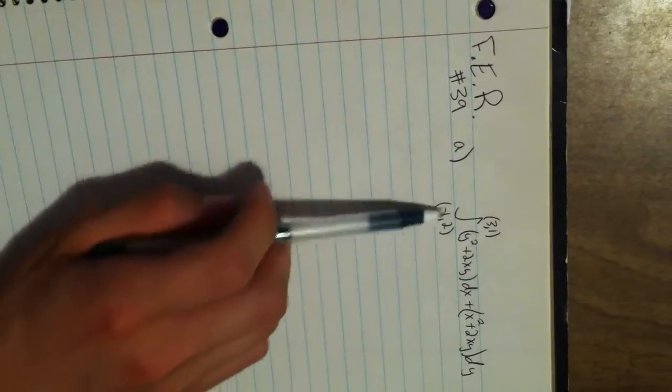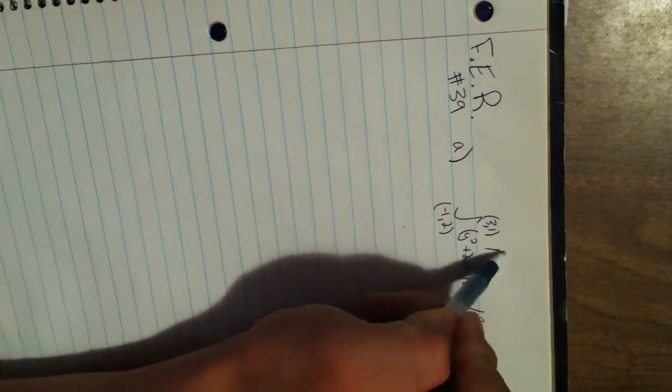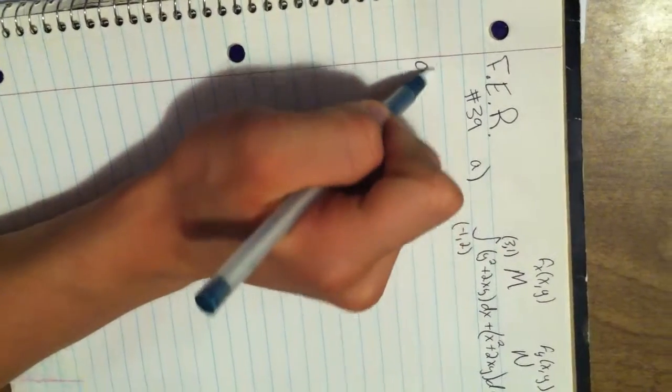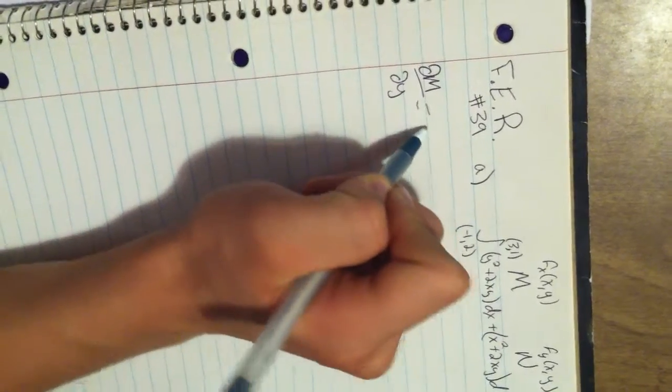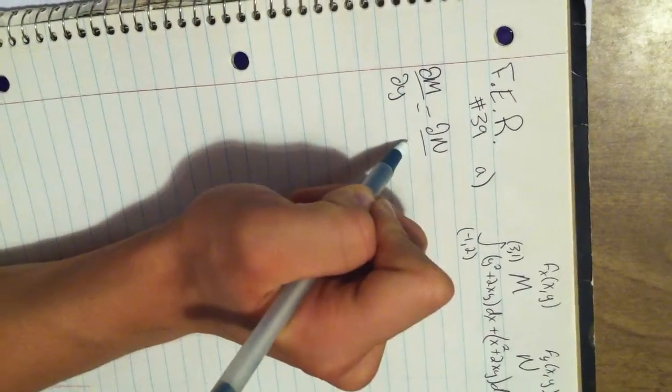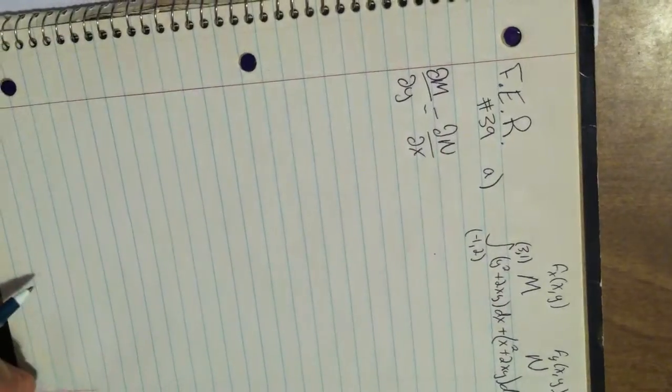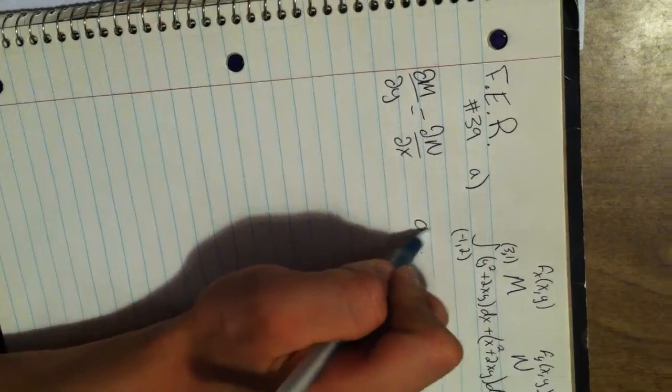So here's the one we're trying to solve for. The first part is M, the second part is N, or little f sub x of (x,y), little f sub y of (x,y). So we want dM/dy to equal dN/dx in order for it to be conservative. Let's first find dM/dy.